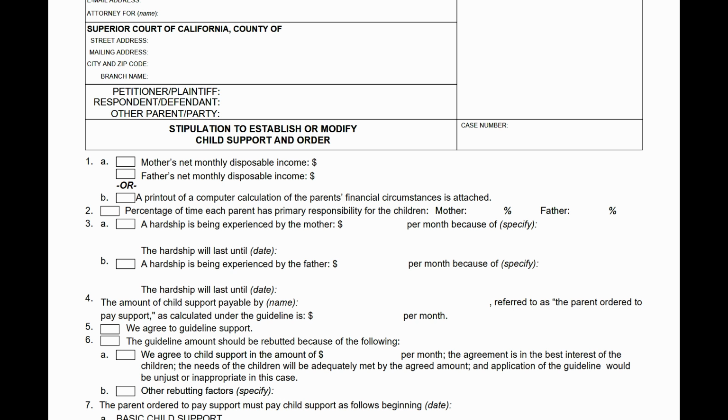Complete number 3 if either of you is experiencing a financial hardship. Examples of hardship might include paying child support for your children from another relationship, extreme medical bills, or uninsured catastrophic loss that you experience. State the amount per month of that hardship and the date when the hardship is expected to end.